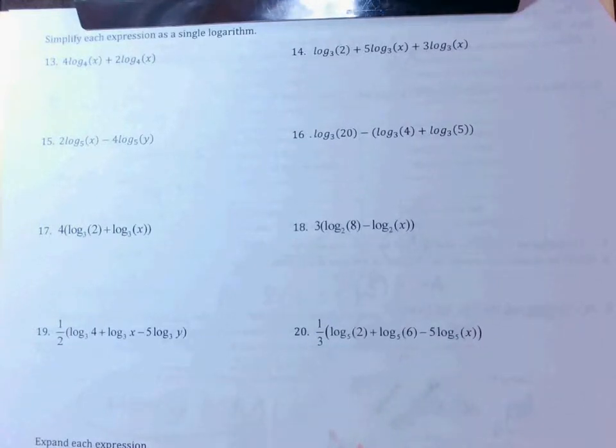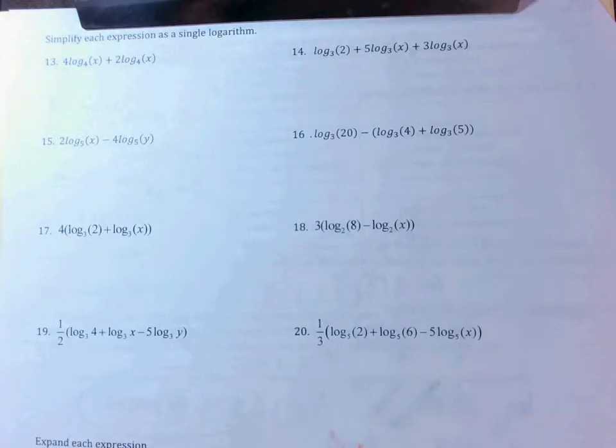Remember that when you are simplifying, there are only 3 rules that you need to know. When you're adding logs, you multiply the arguments. When you're subtracting logs, you divide the arguments. And then the other rule is that any number in the front can move to be an exponent.